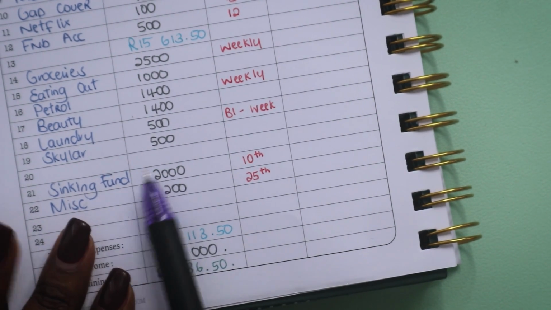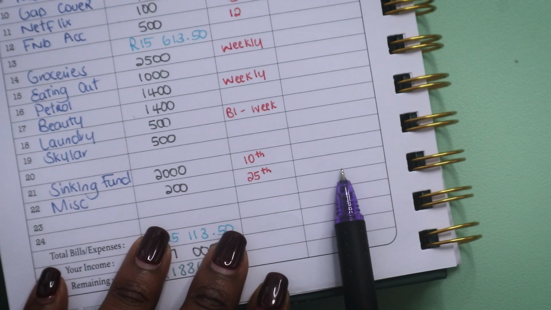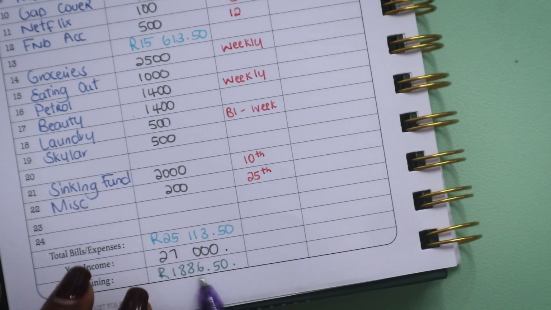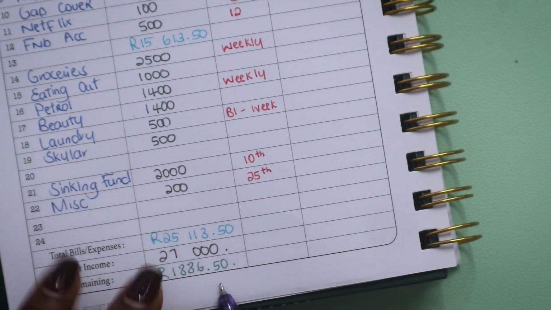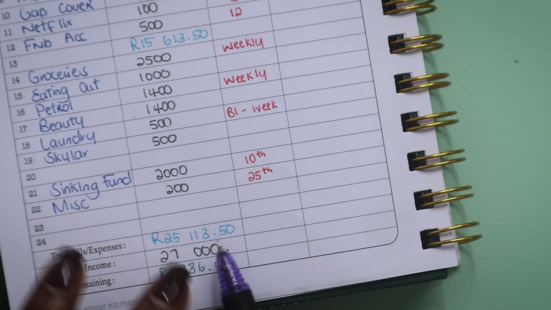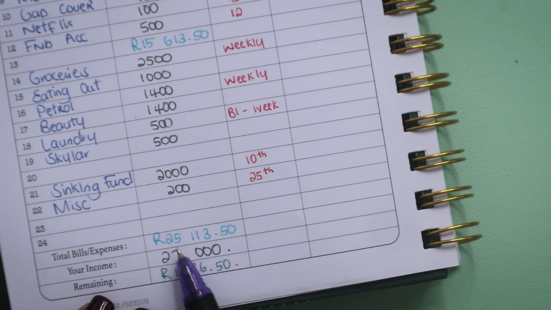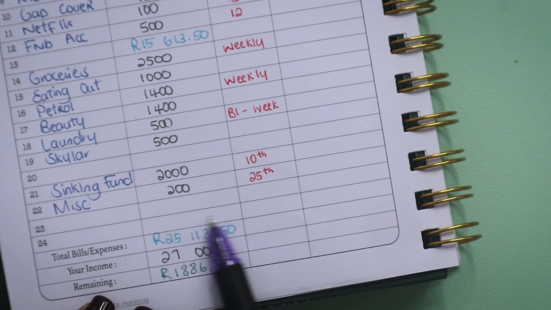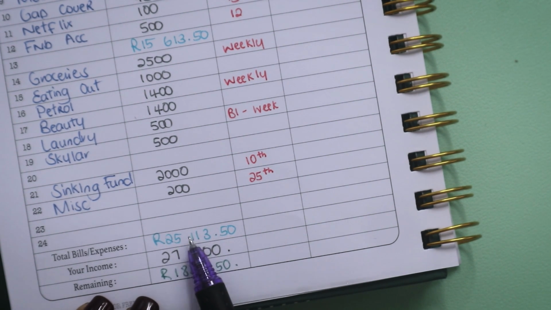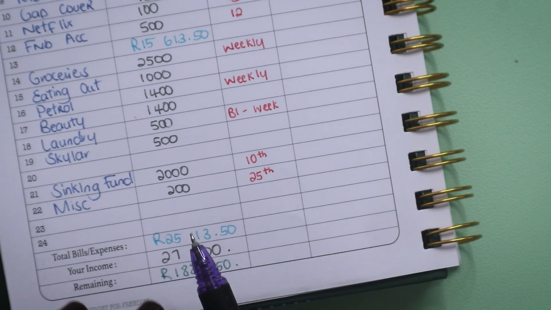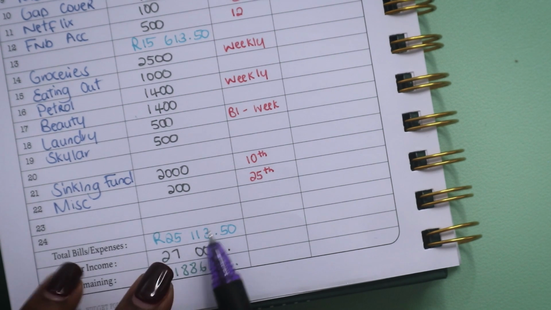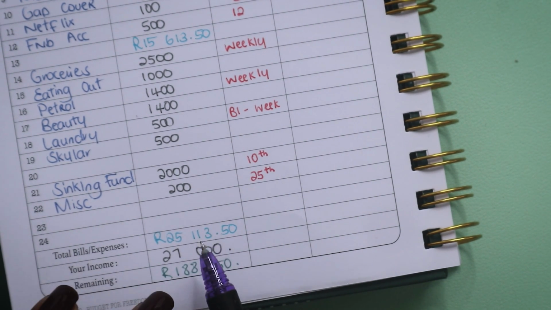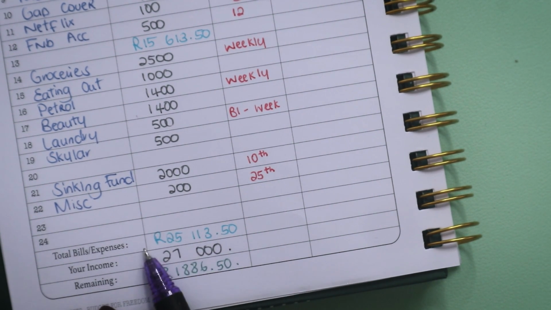Once you figure out what you don't need that you can take out, then obviously your budget should balance, meaning the income should be bigger than the bills amount. If you need everything on your bills, and be honest with yourself, then you already know that you need another income.